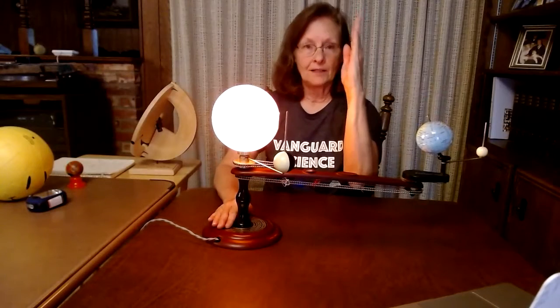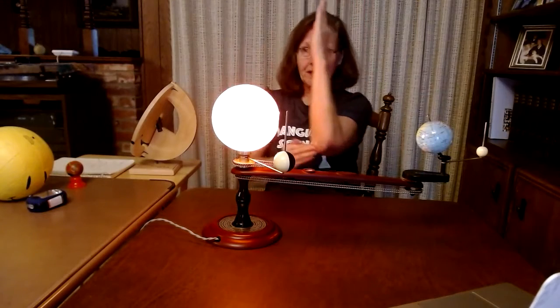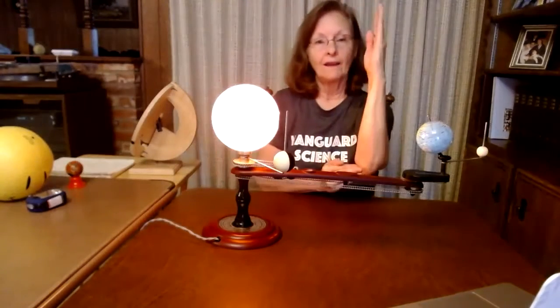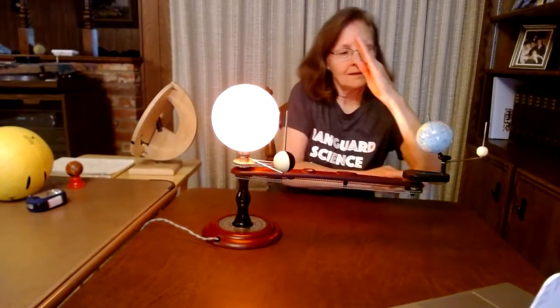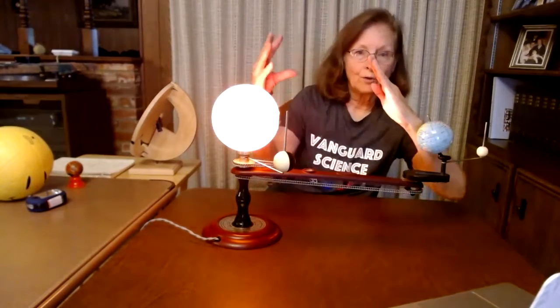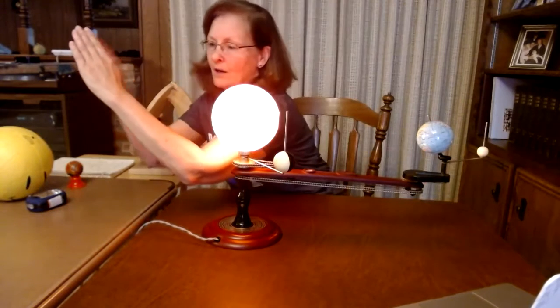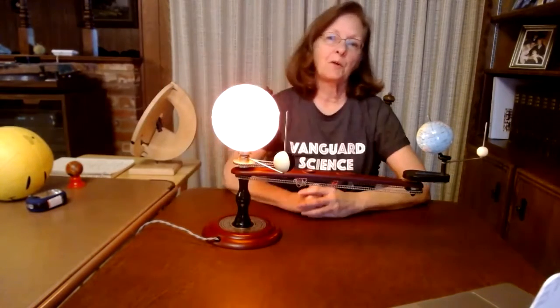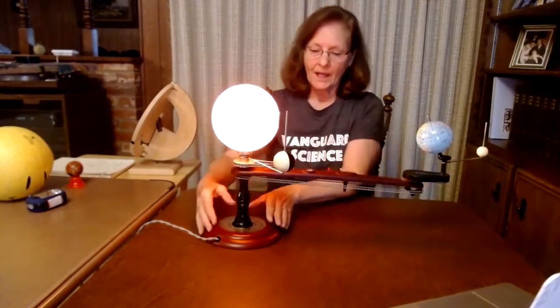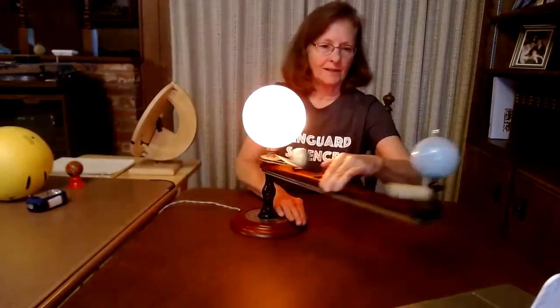If the Earth was not tilted on its axis, then the North Pole and the South Pole would be receiving the same amount of light throughout the year as it's going around the sun. But since we are tilted, then at summer, the northern hemisphere is receiving the more direct rays. And as we move over here, the northern hemisphere is receiving less direct rays, kind of like what I showed you with the flashlight.